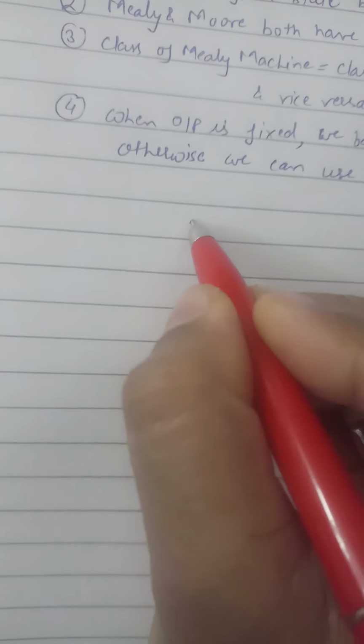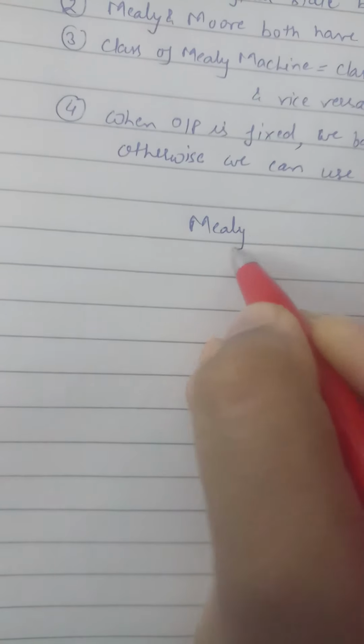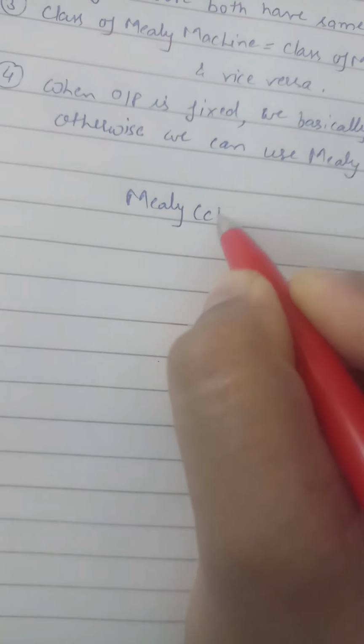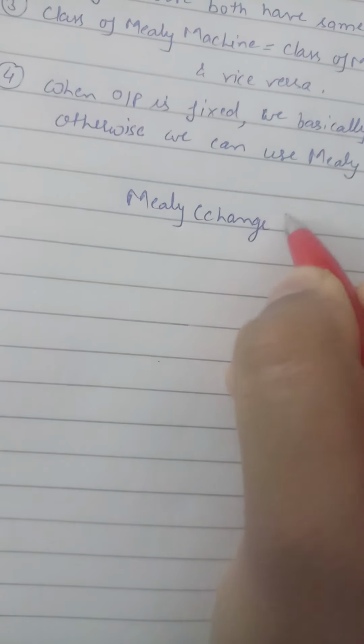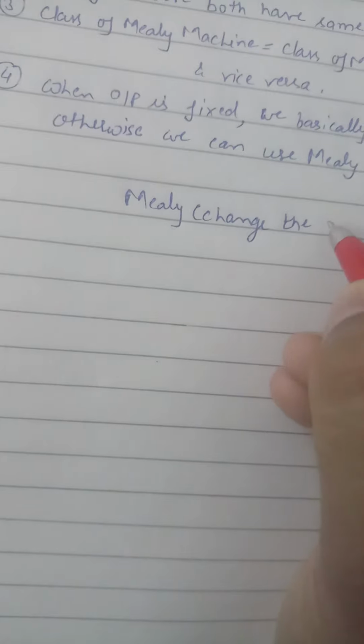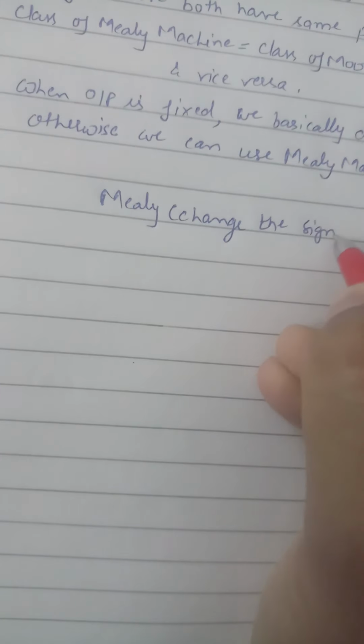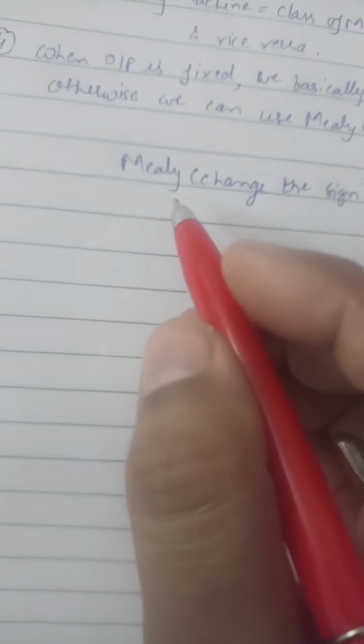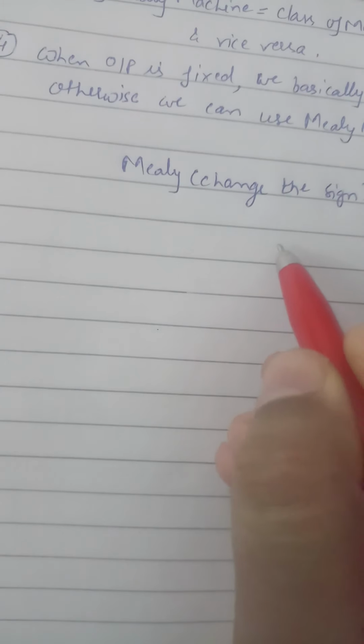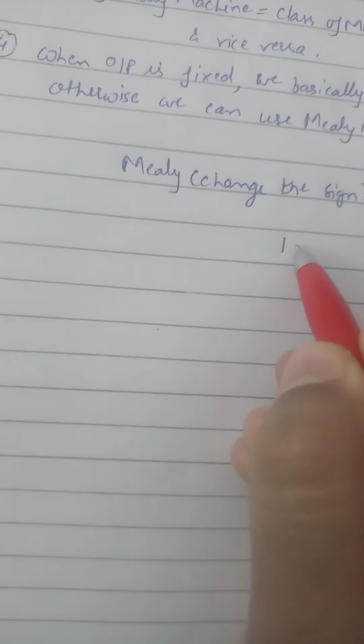Now see how to make a Mealy machine to change the sign. Suppose we have this string 10110.